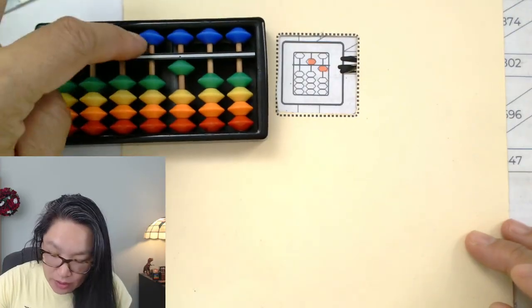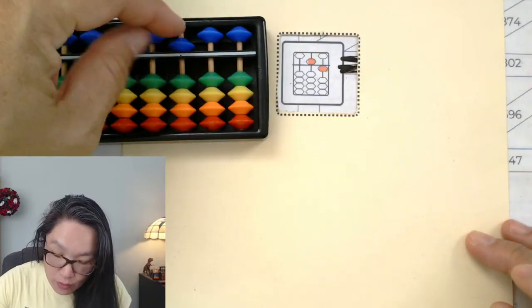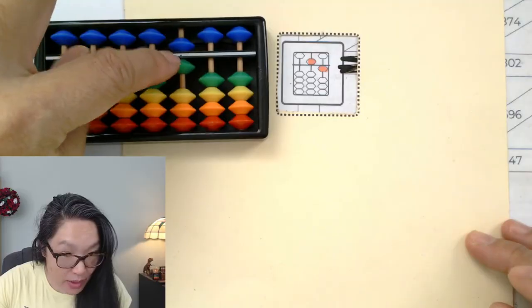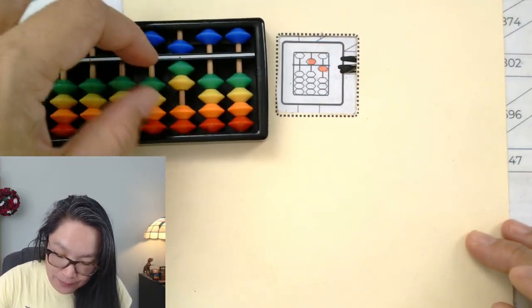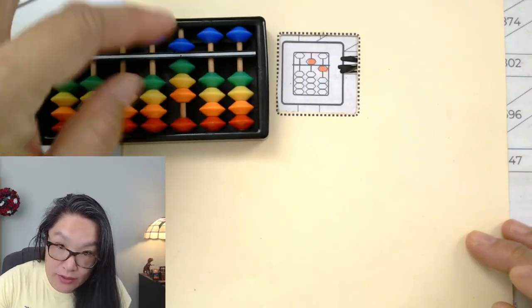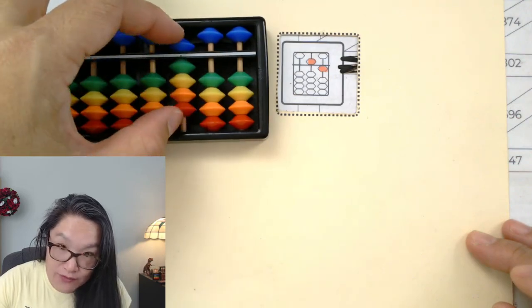So when we look, we have 1, 2, 3, 4, and then we have 5. No matter what, this is 5, and then we have 6. Why? Because it's a 1, 5, and a 1. And then we have this. This is 5 and a 2. So this is 7. And then we just count. 5 plus 3 is 8. And then we have this. 4 plus 5 is 9.